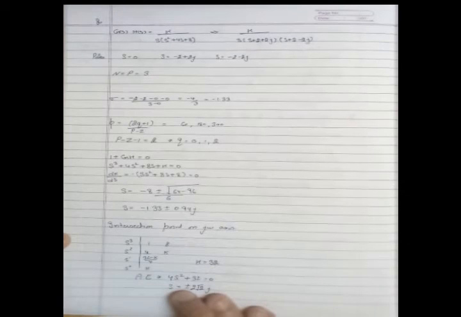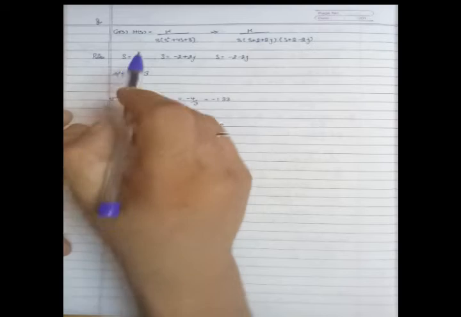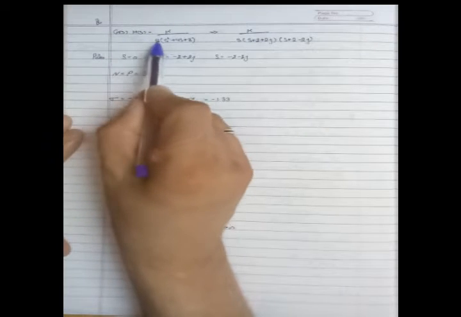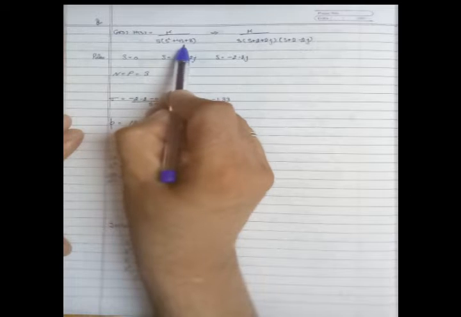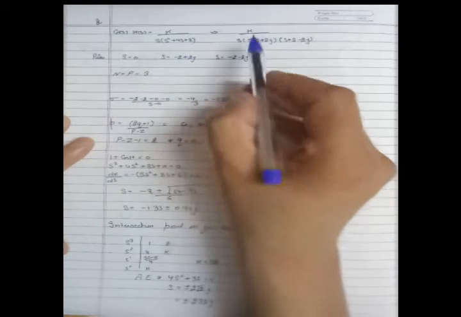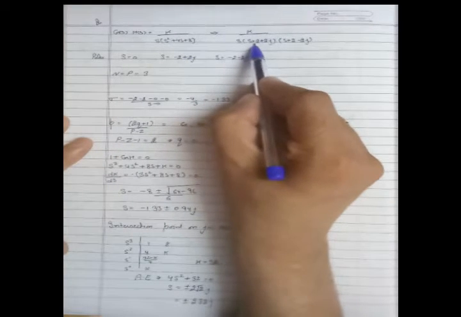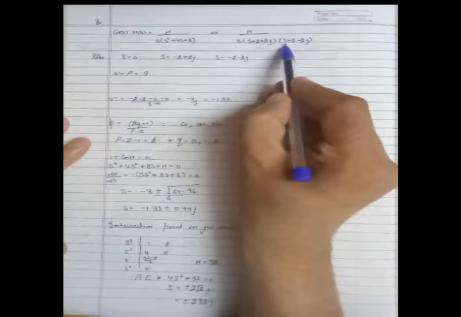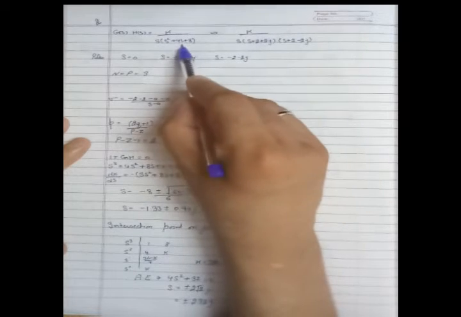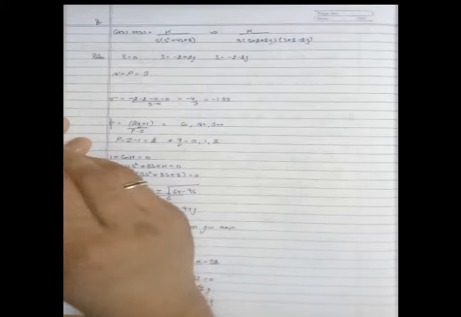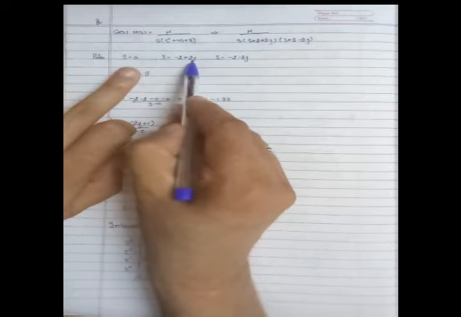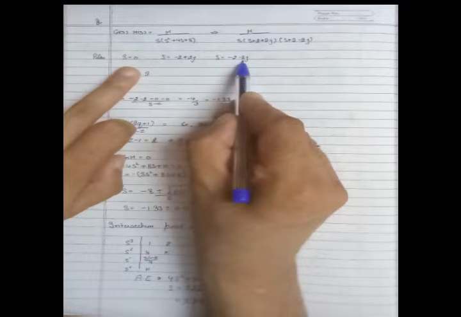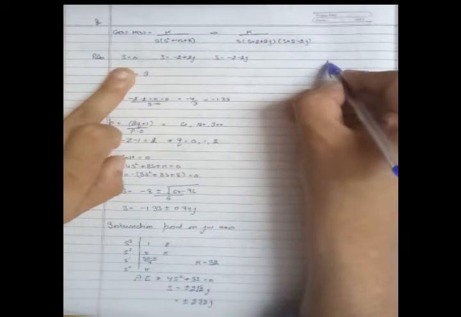Now this is the second type of problem, in which I have an open loop system K upon s into s square plus 4s plus 8. In this case I have complex poles: K upon s into (s plus 2 plus 2j)(s plus 2 minus 2j). I break it using this. Now my poles are s is equal to 0, s is equal to minus 2 plus 2j, s is equal to minus 2 minus 2j. I have to plot these.